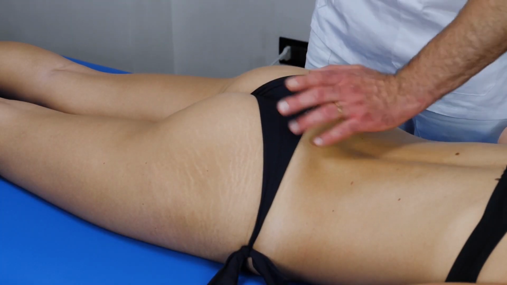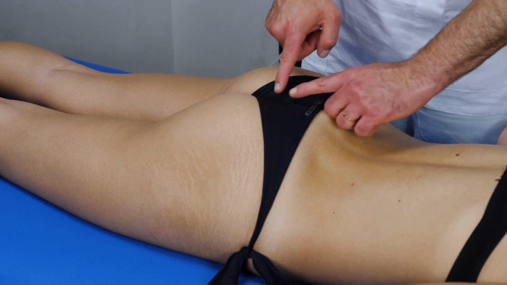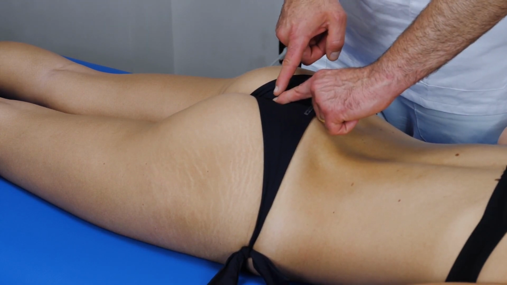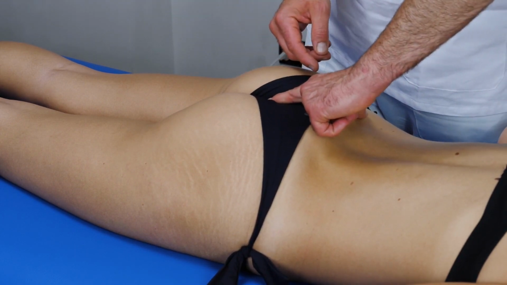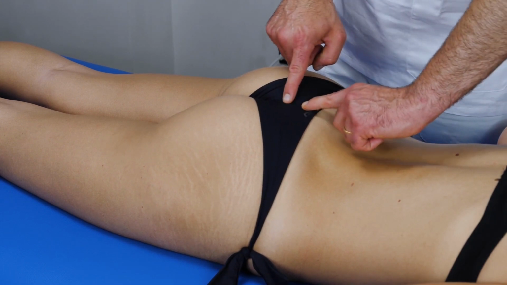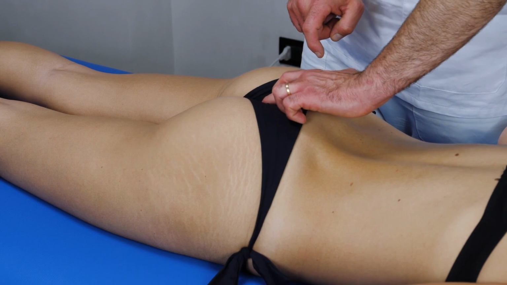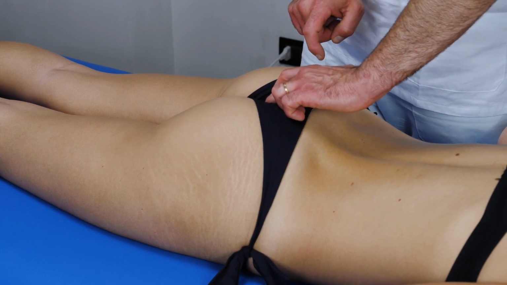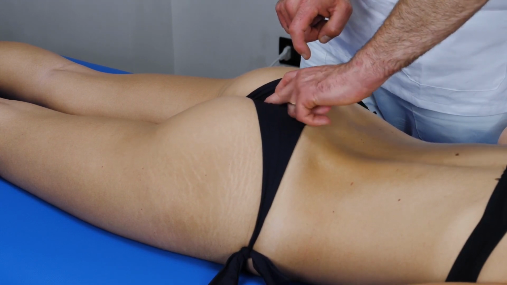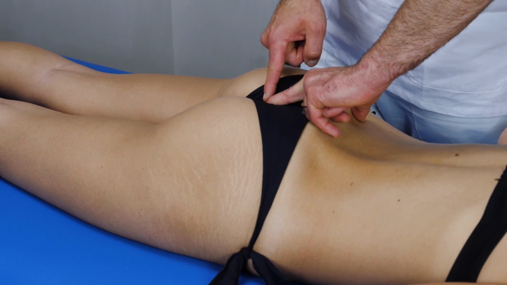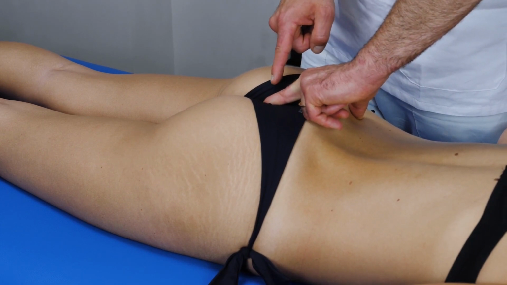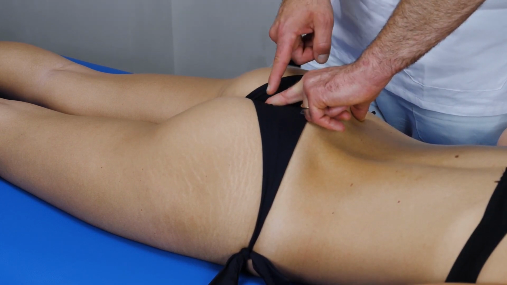Sacrococcygeal ligament. This technique can be used in some dysfunctions where there have been traumas on the coccyx, and also not during the acute phase, of course. As you can see, I place my hand on the sacrum and I go a little bit down until I find a dimple. With the phalanx of the finger, I grab the coccyx.